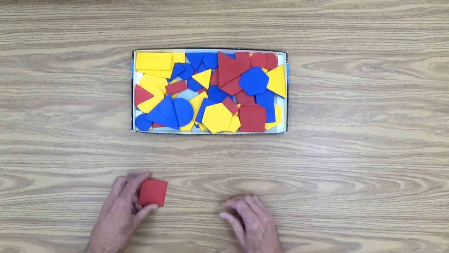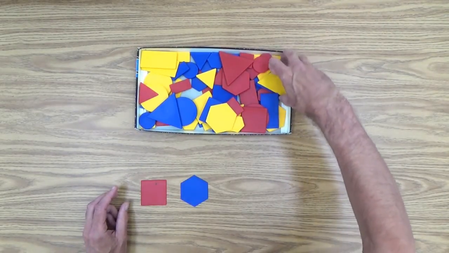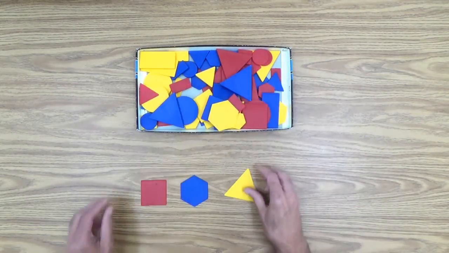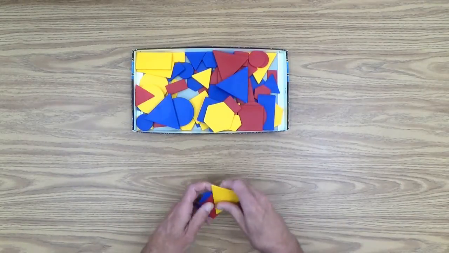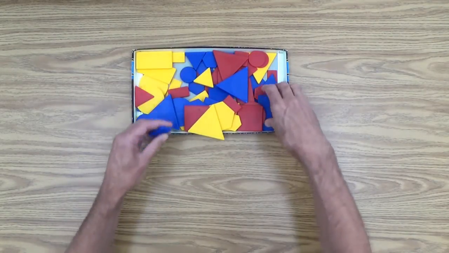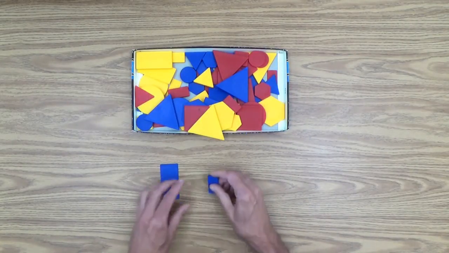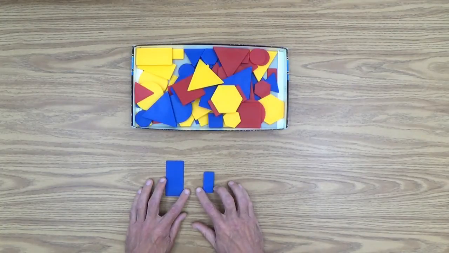There are red pieces, blue pieces, yellow pieces, if I can get one out here. All right. Two different sizes, and I'll show you that. Here's a large size and a small size, and I picked the same shape and color, rectangle, to show you the difference.